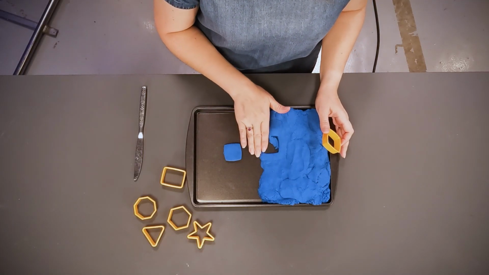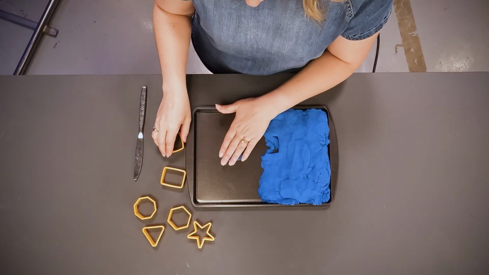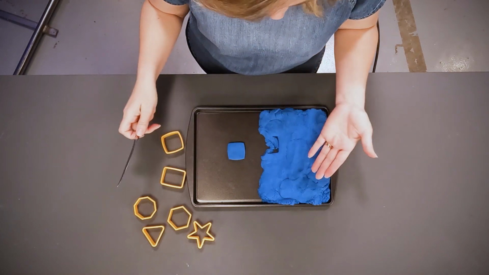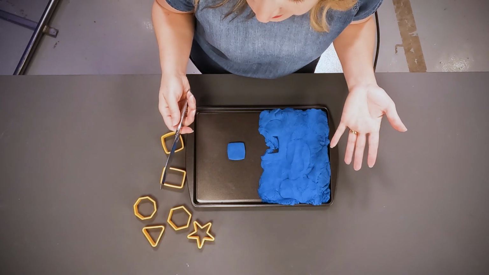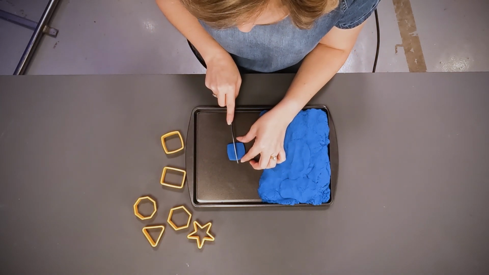This sand is so much fun. Okay, so we have our square shape. Y'all, who knew that learning about fractions could be this much fun? Okay, I'm gonna divide it.